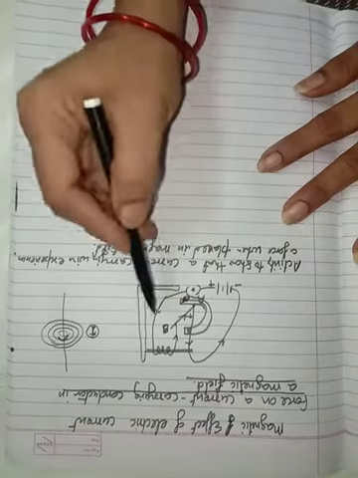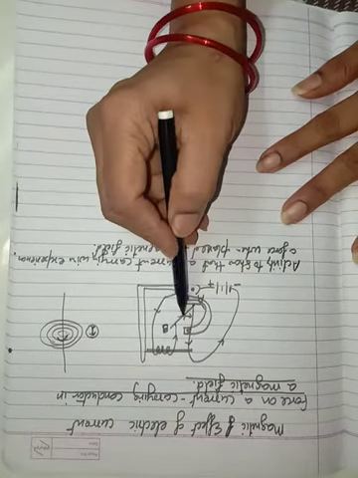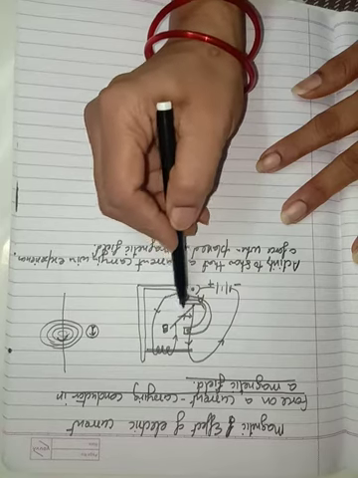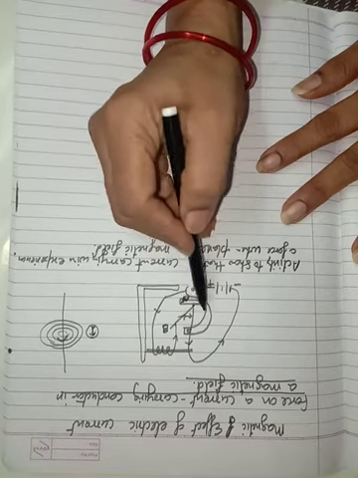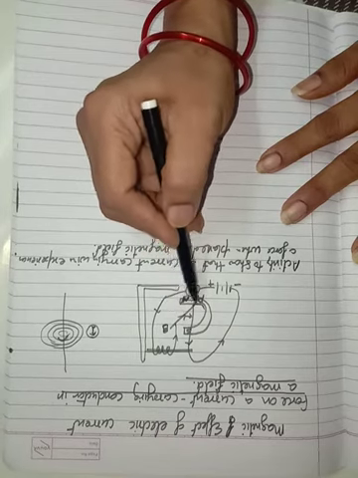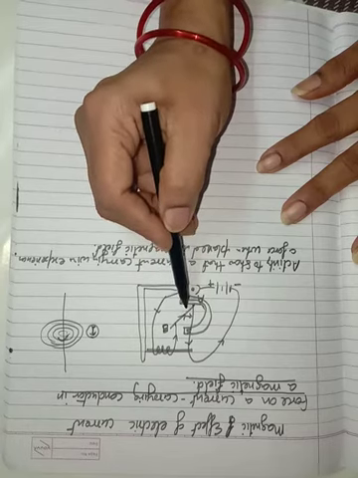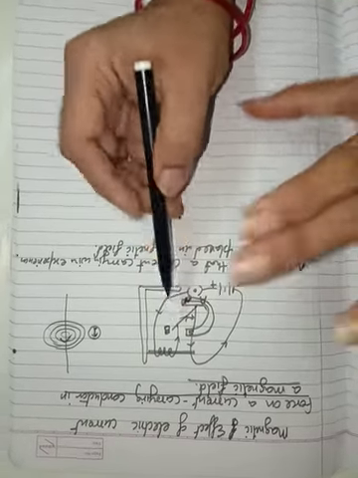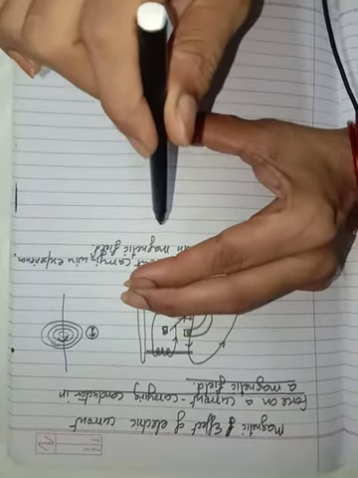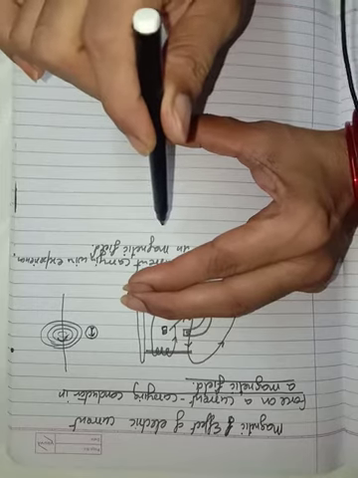I explained to you why this force is exerted on this wire. This wire also produces a magnetic field around it, and this magnet has a magnetic field of its own. These magnetic fields interact with each other and produce a force on this wire, and this force is maximum if we place this wire perpendicular to the magnet. In the perpendicular direction, it experiences a maximum force.